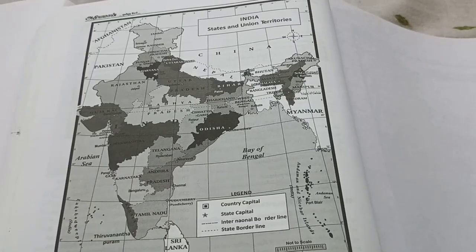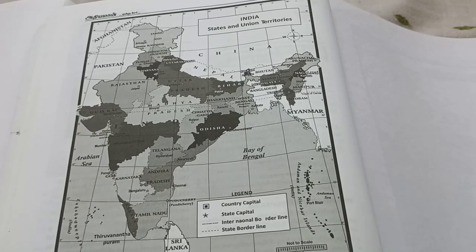Look at this map. New Delhi and India are related. How is it related? New Delhi is the capital of India. So, New Delhi and India are related.